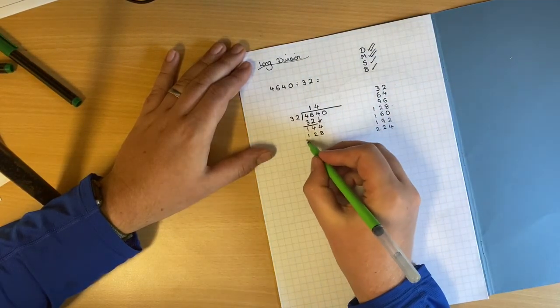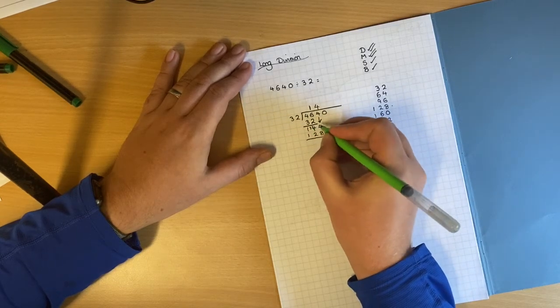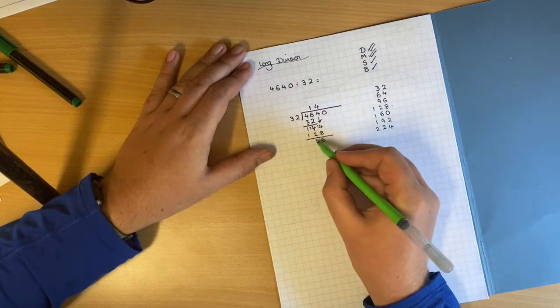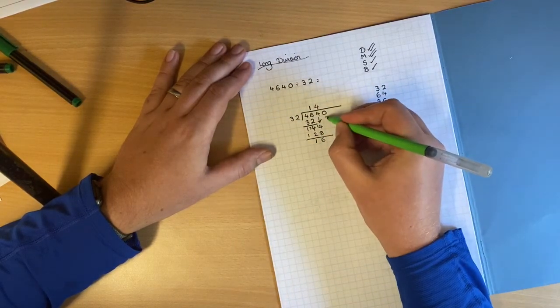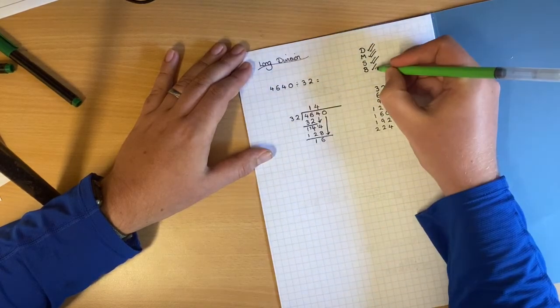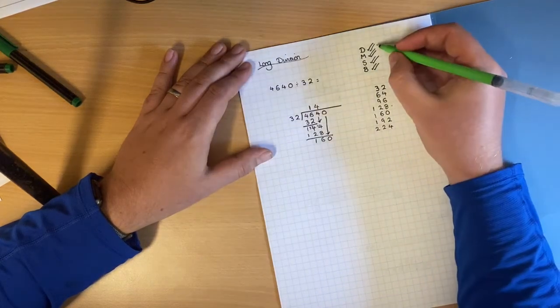And again, I'm going to have to do some subtracting now. So 144, I'm going to have to borrow from there. It's 16. Lovely. And then I've done my subtract. So now I need to bring down the last 0. Here we go. And now I'm going to start at the top again.